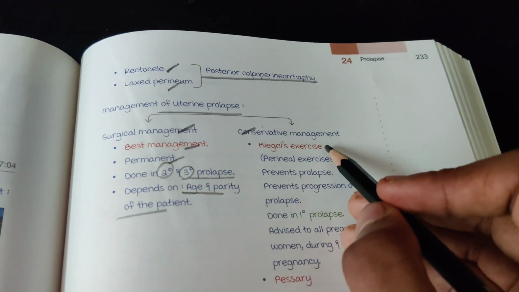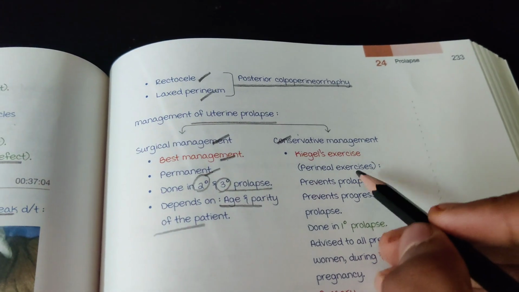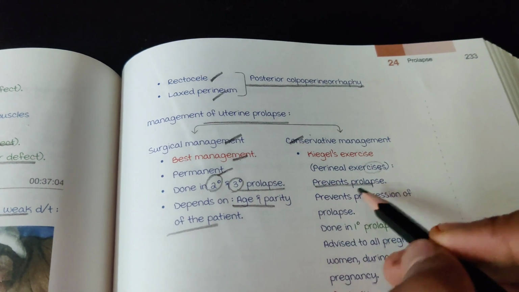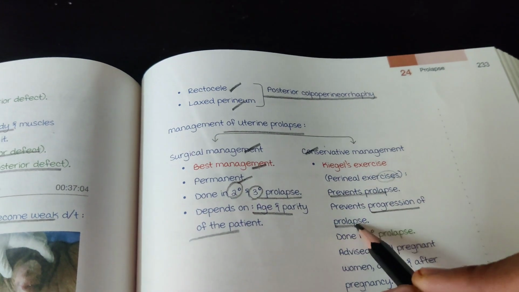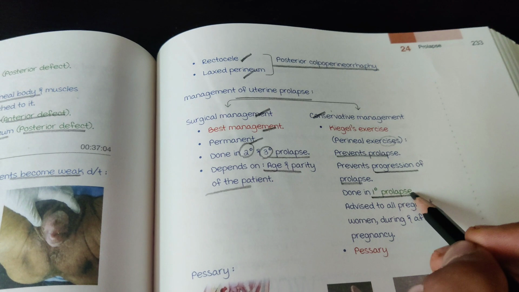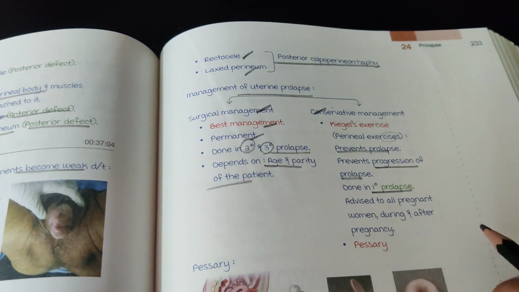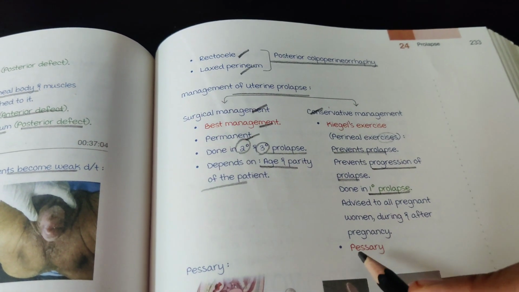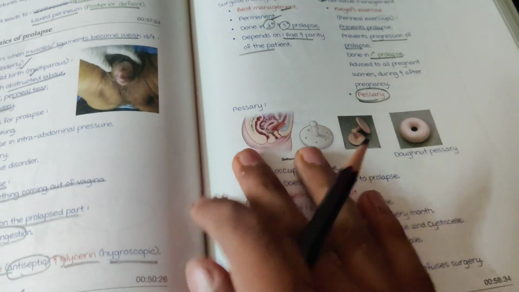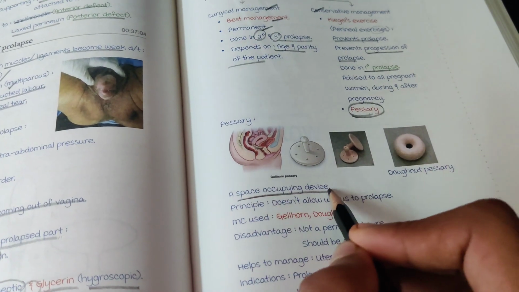Coming to conservative management, there is Kegel's exercise, which is a perineal exercise. It prevents prolapse. Progression of the prolapse is also prevented, and it is done in primary prolapse only, and is advised to all pregnant women during and after pregnancy. And we could also use a pessary. Pessaries are nothing but space occupying devices.